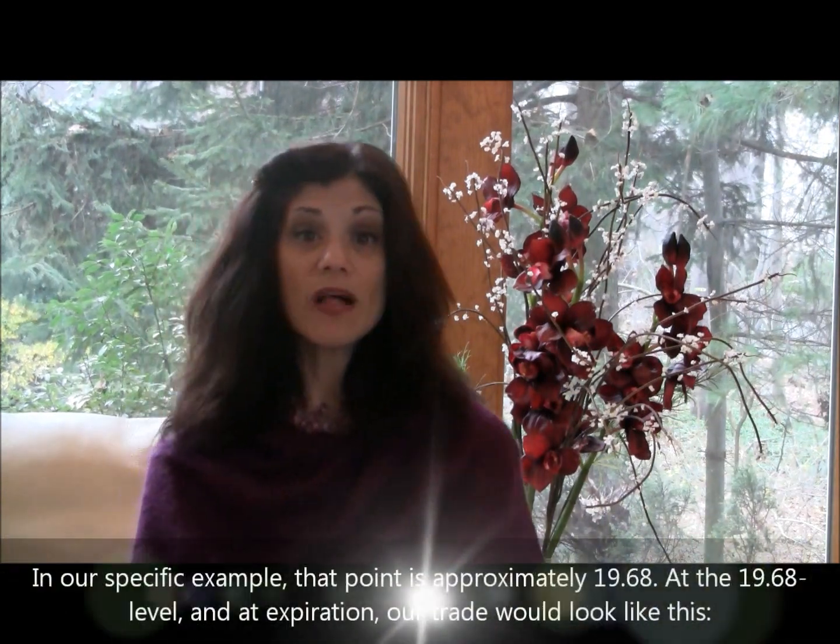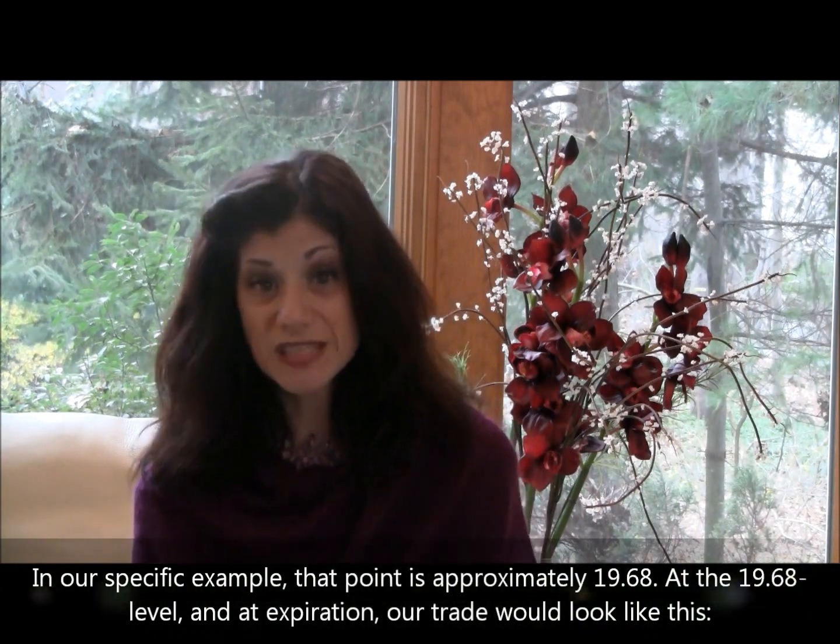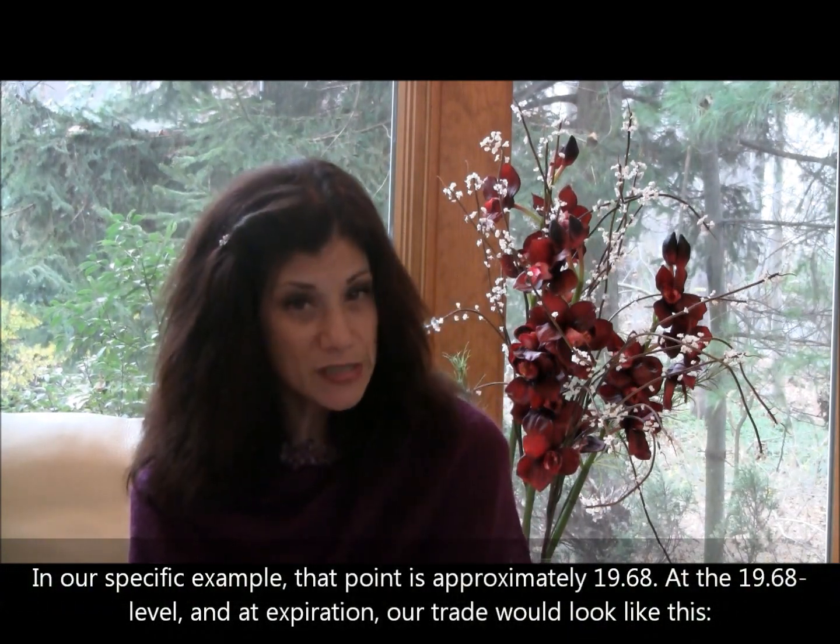Identifying the break-even point is achieved then by combining the credit with the value of the long 18.5 call at hypothetical points above the 3 short 19 silver calls until a break-even point is found. In our specific example, that point is approximately 19.68. At the 19.68 level and at expiration, our trade would look like this.